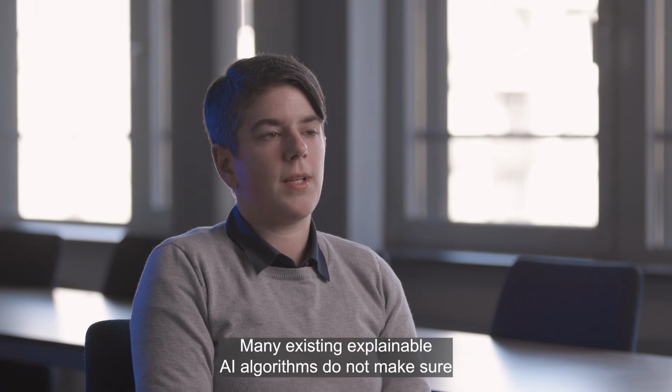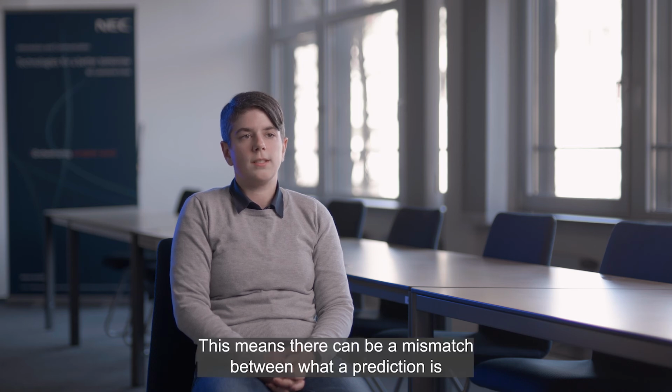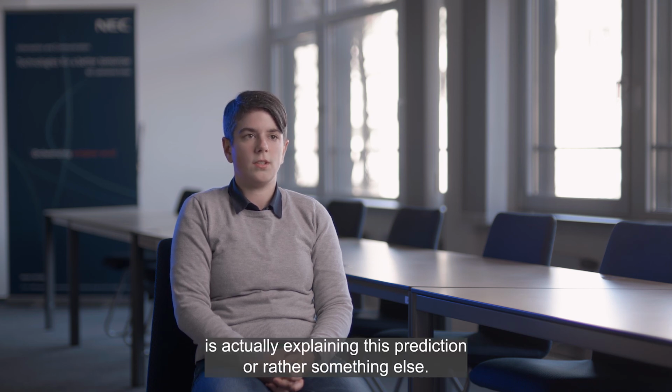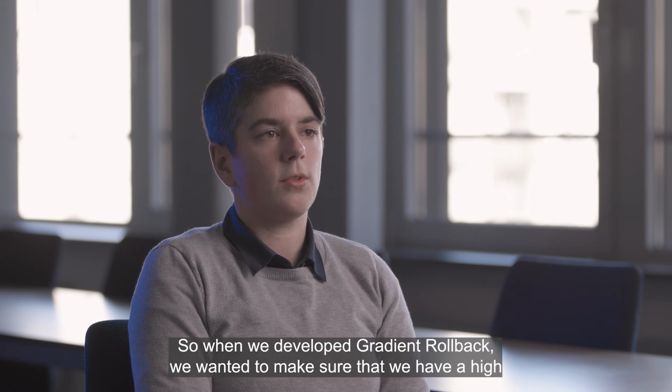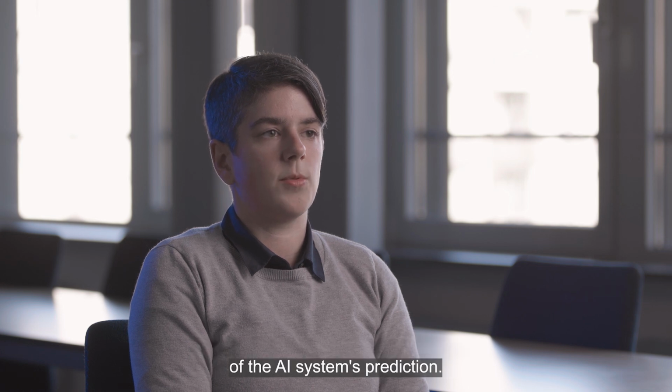Many existing explainable AI algorithms do not make sure that they actually represent the true reasoning process of the model. This means there can be a mismatch between what the prediction is and if that explanation is actually explaining this prediction or rather something else. So when we developed Gradient Rollback, we wanted to make sure that we have a high quality explanation that truly represents the true reasoning process of the AI system's prediction.